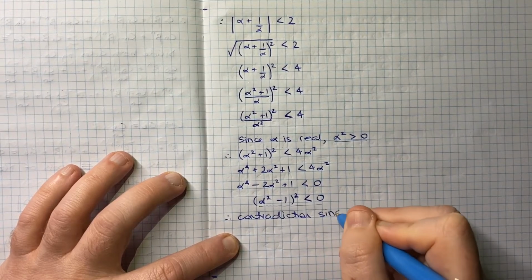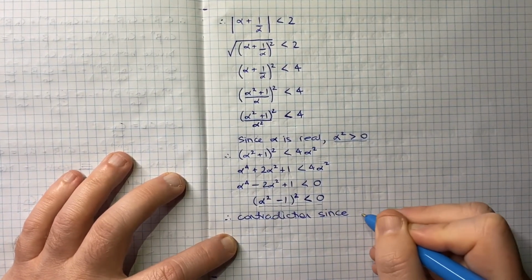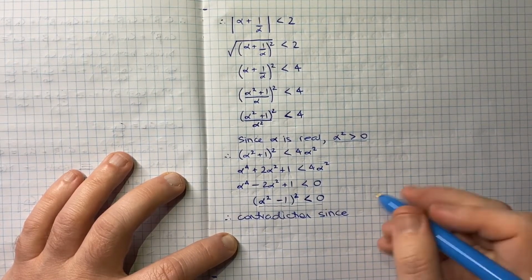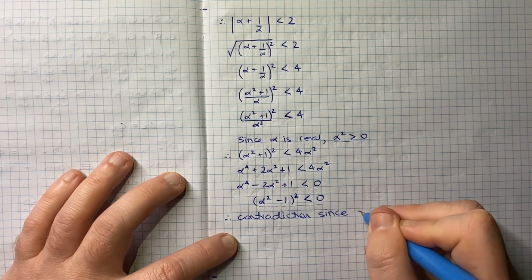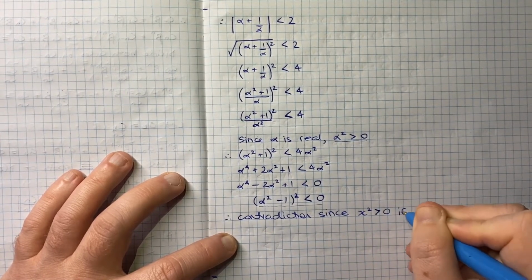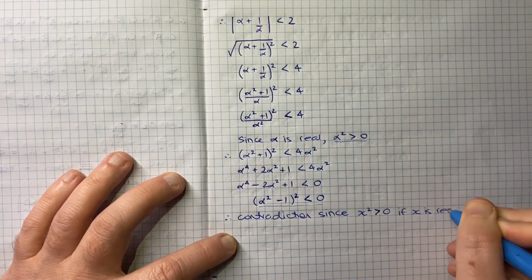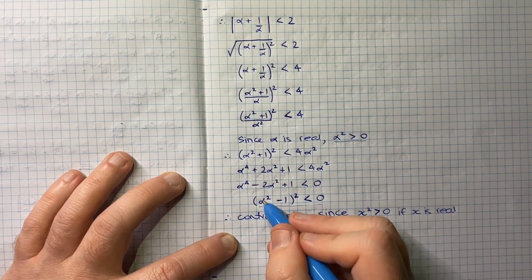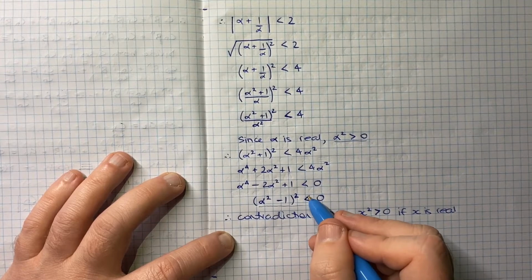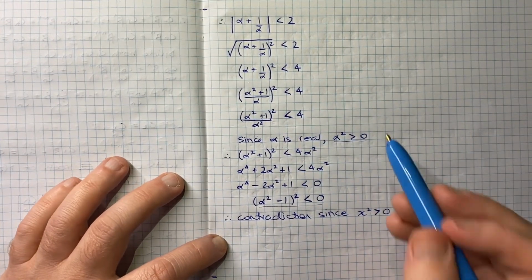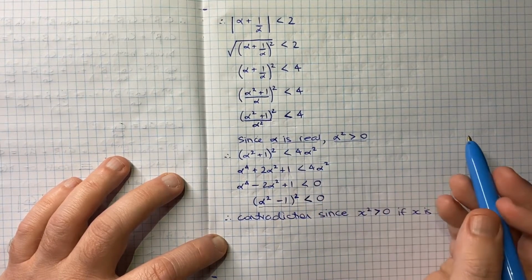Maybe if I just put it as generic, x squared must be greater than 0 if x is real. That's what we know to be true, yet we're saying it must be negative if we've followed along mathematically from our starting assumption, which was that alpha is real.